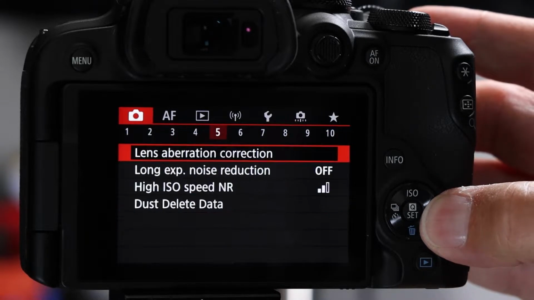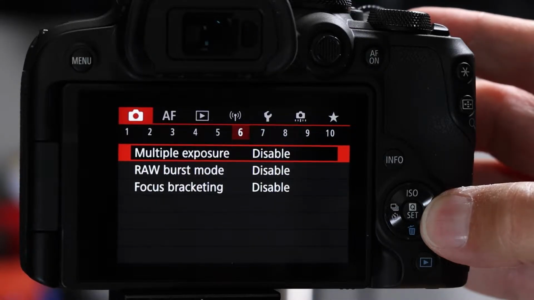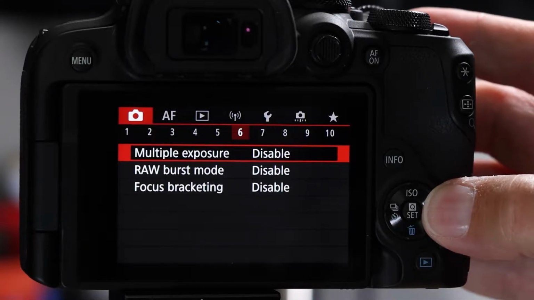Great. Let's go to big camera 5. Nothing to worry about. Big camera 6. We're not going to do burst mode with this. We're not going to do focus bracketing. I just don't mess with those things.